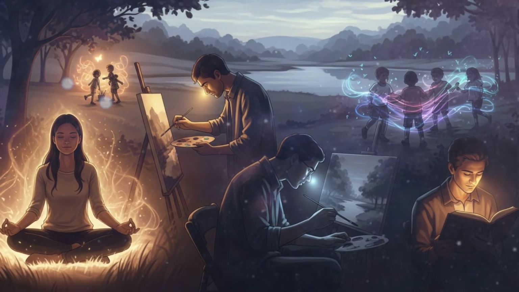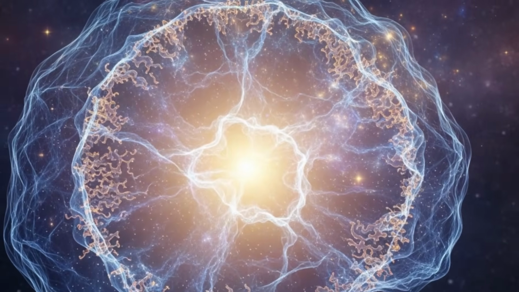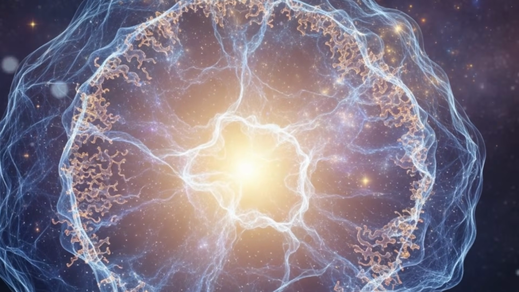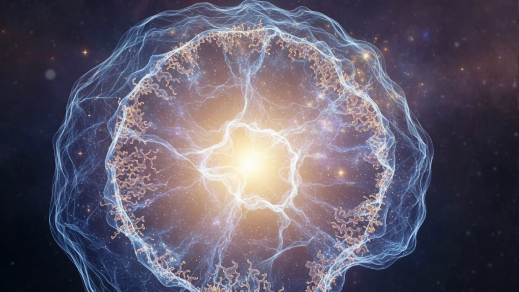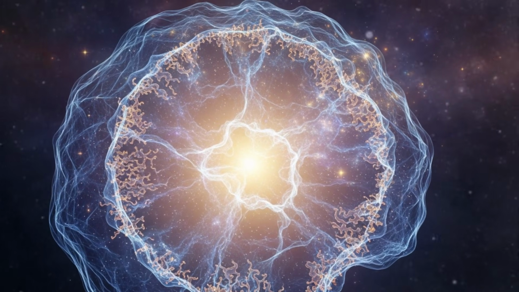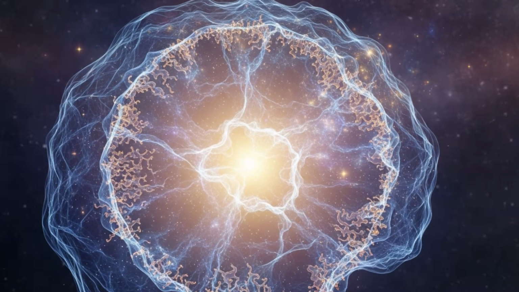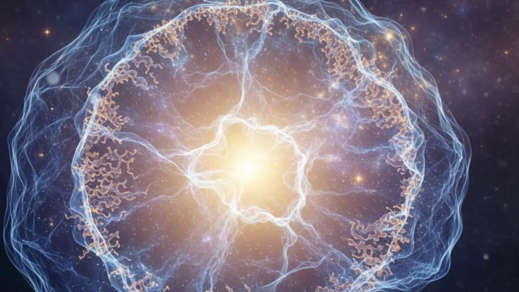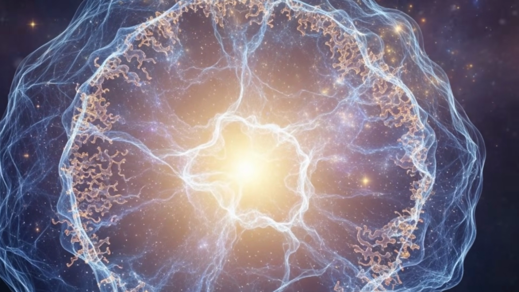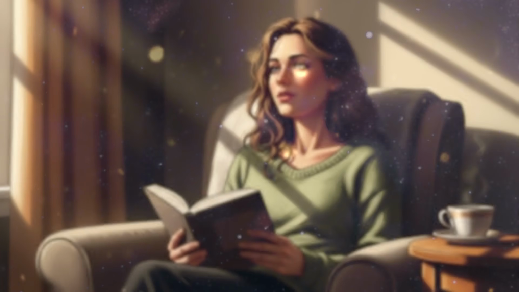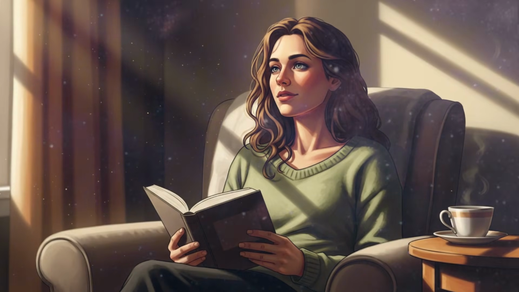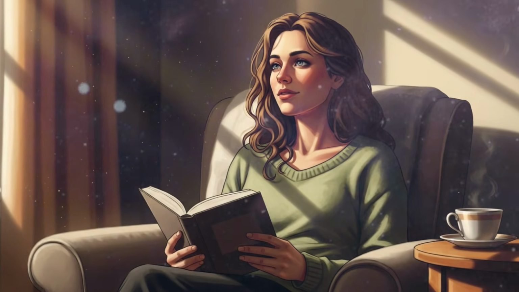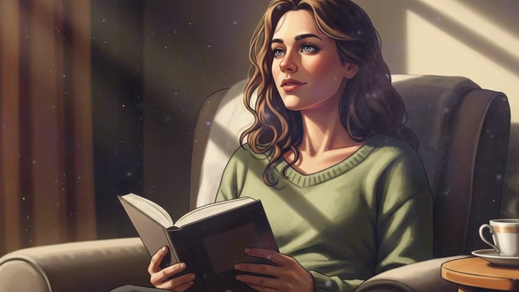The exploration of consciousness and the subconscious mind ultimately leads back to self-knowledge and self-compassion. You are a complex system of conscious awareness and unconscious processes, biological drives and learned associations, individual traits, and cultural influences. You are not simple, and you cannot be fully understood through simple explanations.